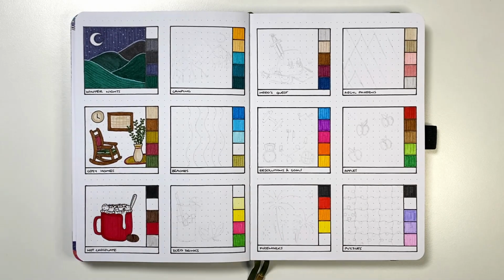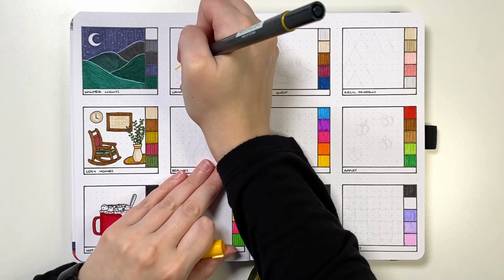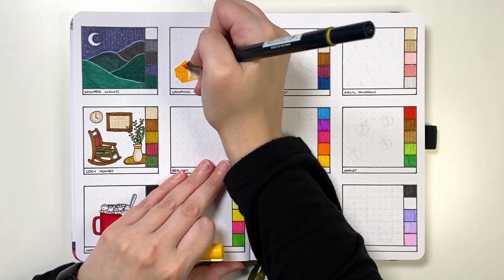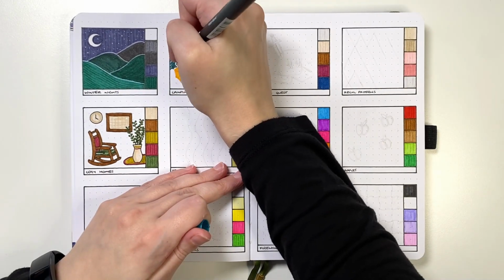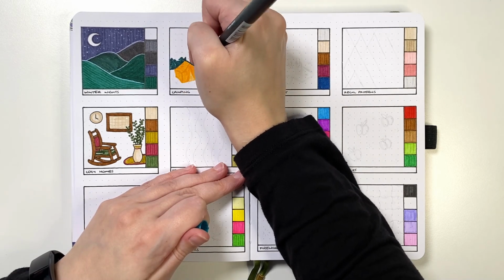Coming into our Southern Hemisphere ideas, the first one is a camping theme. Camping to me feels like a very summer related thing, so if you're looking for a fun and outdoorsy theme, this one might be for you.